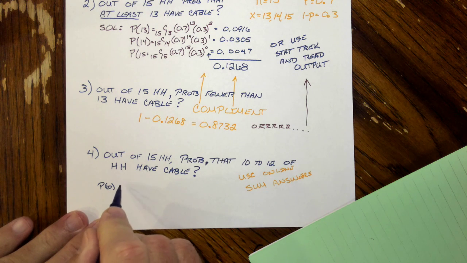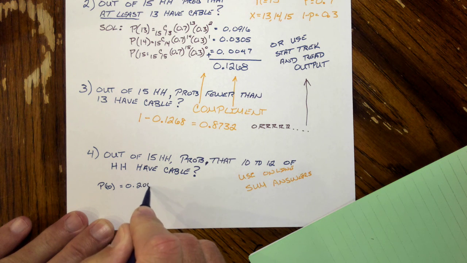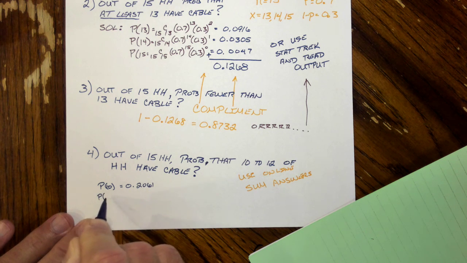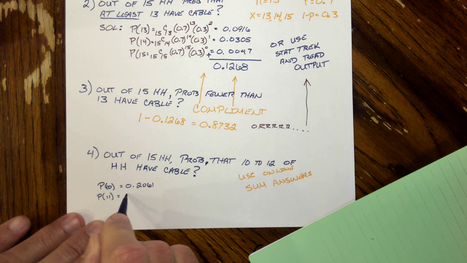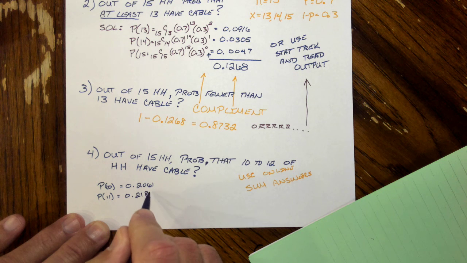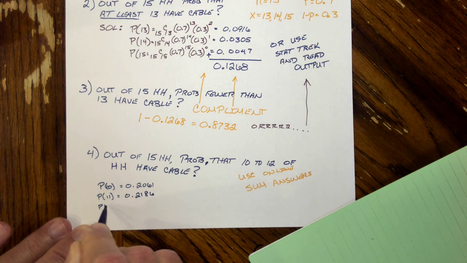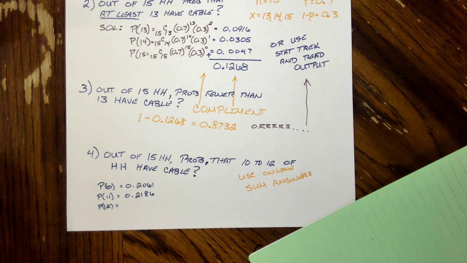So the probability of 10 out of them was 0.2061. Probability of 11 of them was 0.2186, and the probability of 12, because I'm only going to a certain number here, I'm going to have to do them individually and then add them up.